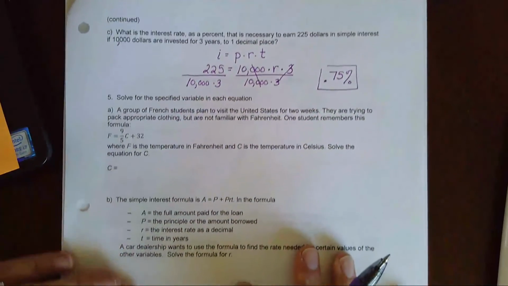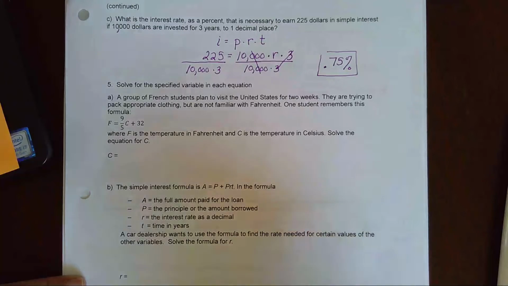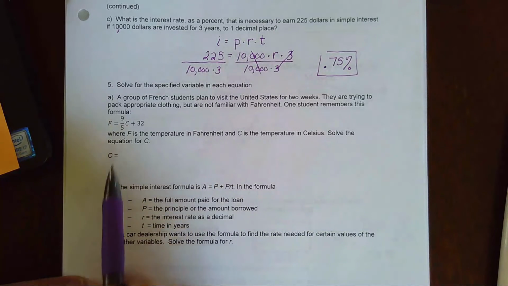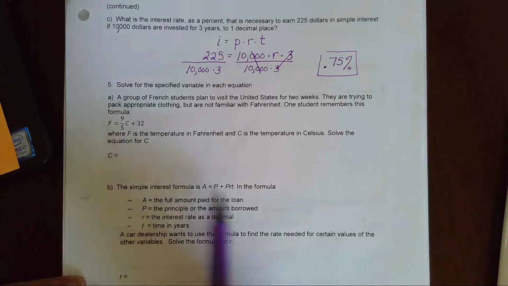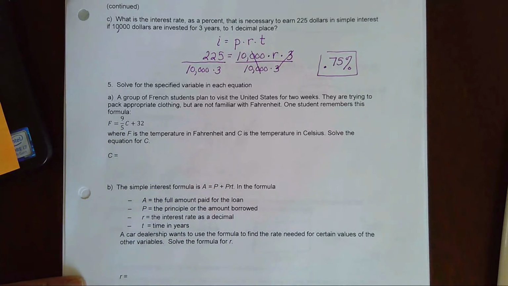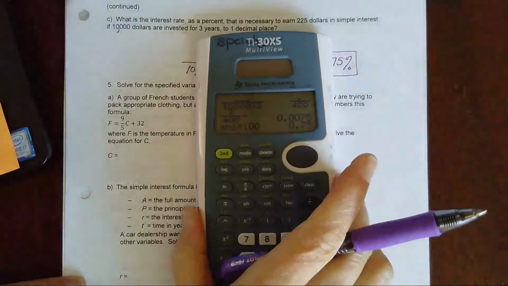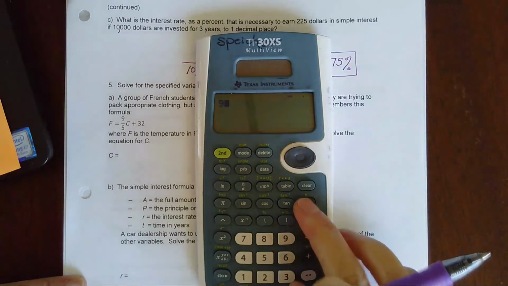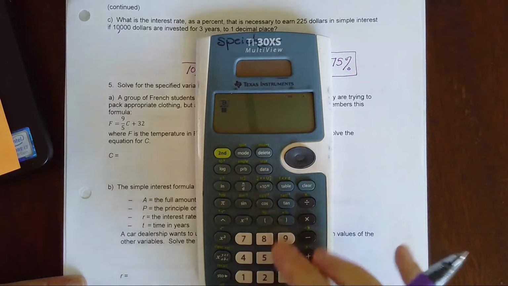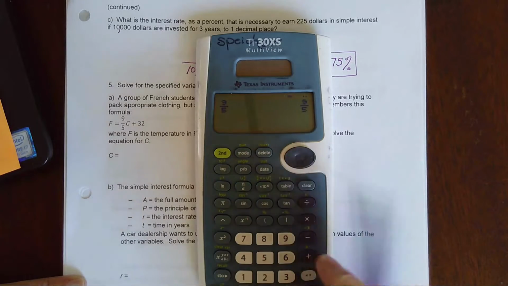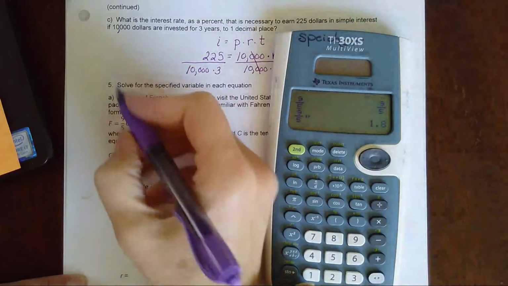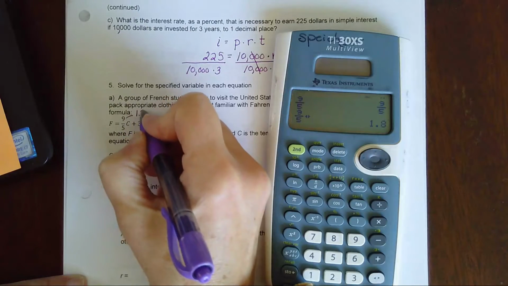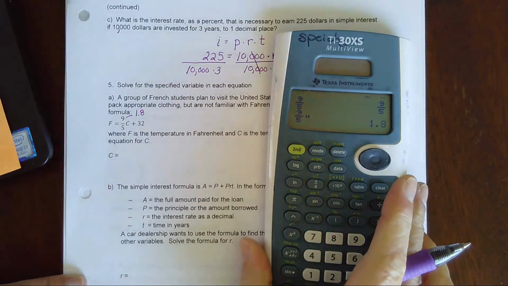All right, and the last problems talk about this formula that goes back and forth between Celsius and Fahrenheit. Oh, and then we have one more of those. If you want, you can put that 9/5 into your calculator and call it 1.8. We're allowed to call that 1.8 if you don't want to deal with the fraction.